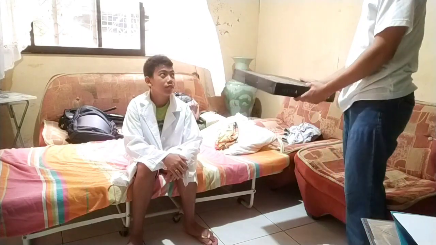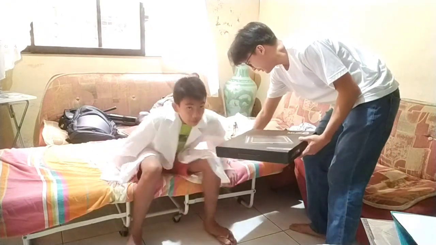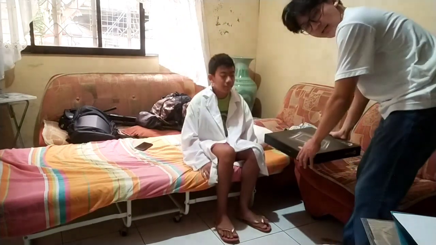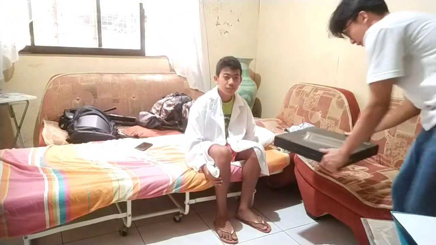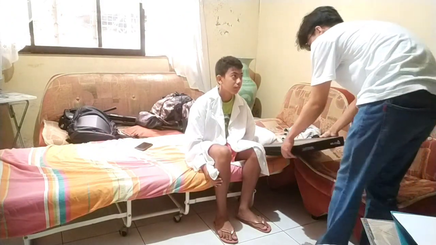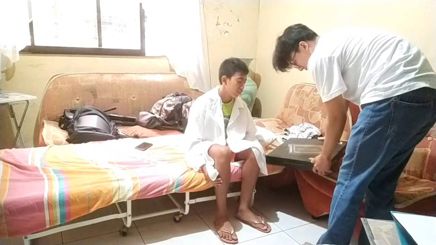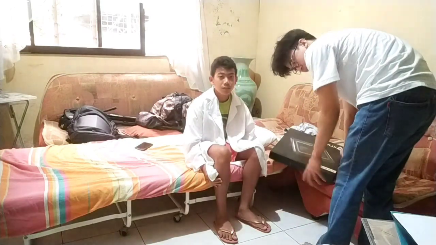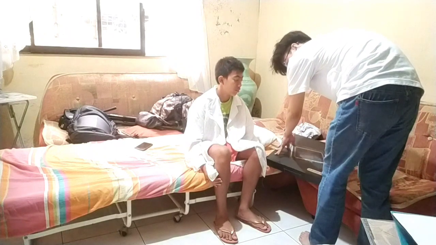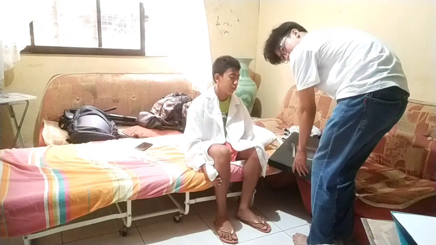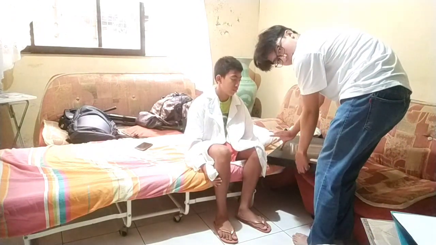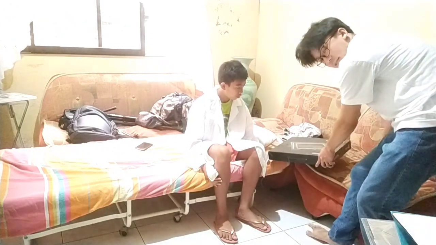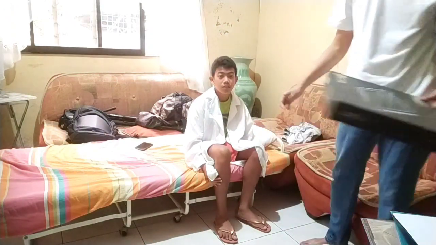So here, if the client is here and this is the wheelchair, what we're going to do is attach this here and to the bed. Like what you're going to have to assist the client to slide in this board to the wheelchair. And that's how you do it when you transfer a client using a slide board.